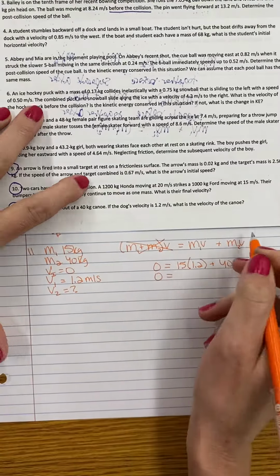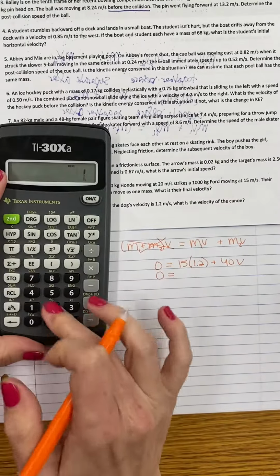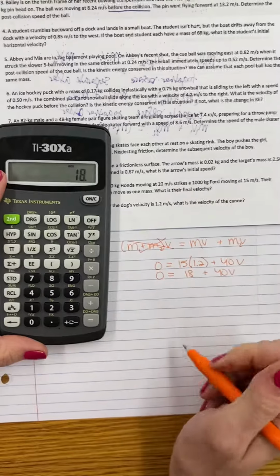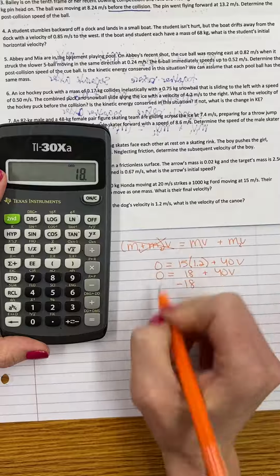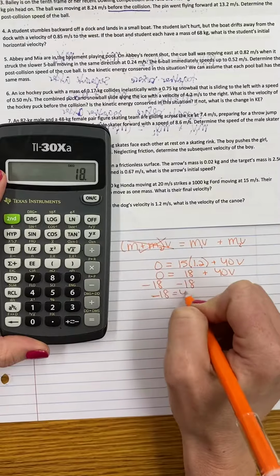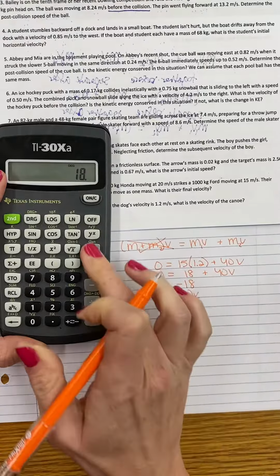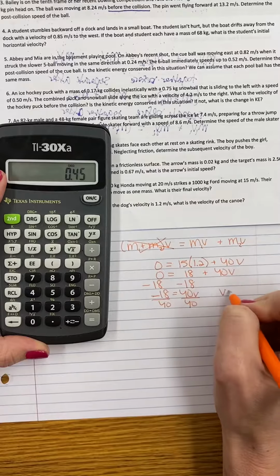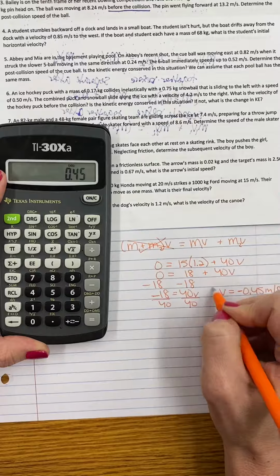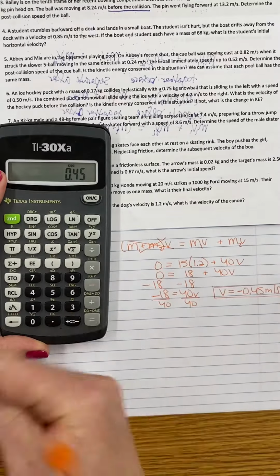When I do this math, I get 18 plus 40v is equal to 0. I'm going to subtract 18 on both sides, giving me negative 18 is equal to 40v. Divide both sides by 40, giving me a velocity of negative 0.45 meters per second. All right, the dog is moving forward, the canoe will be moving back.